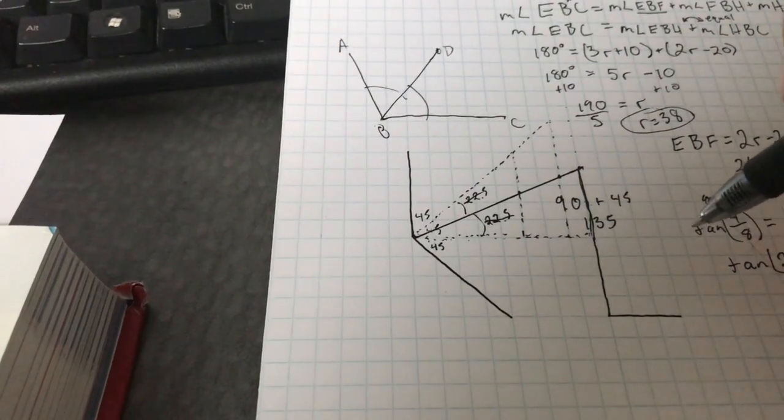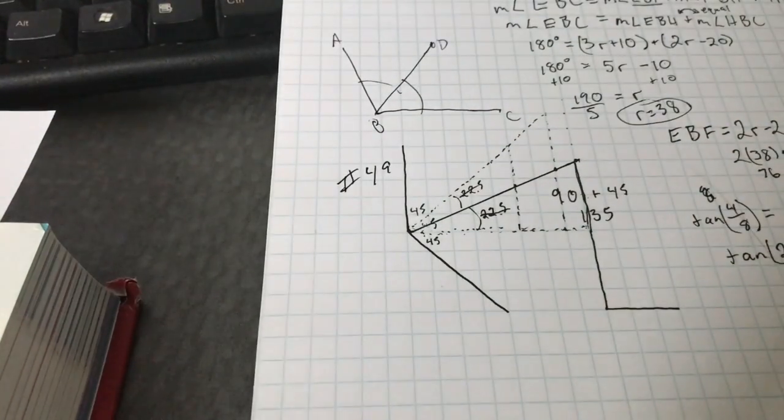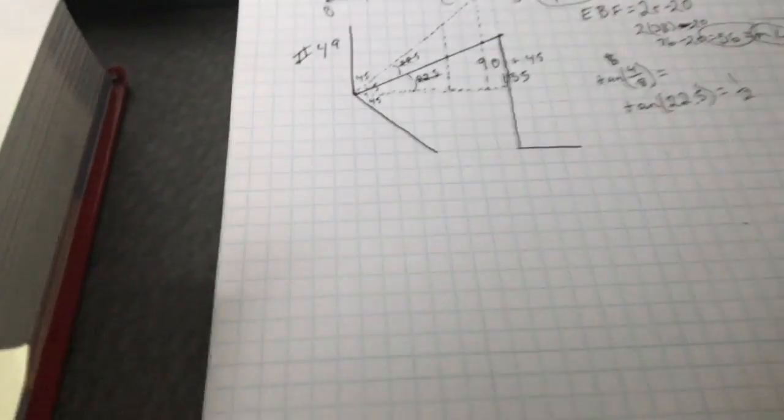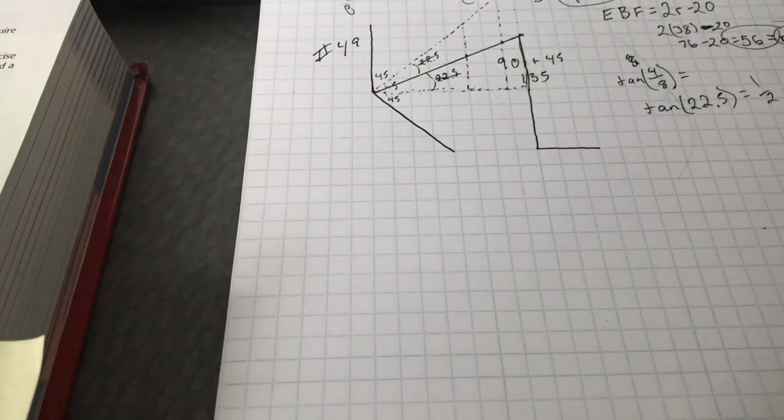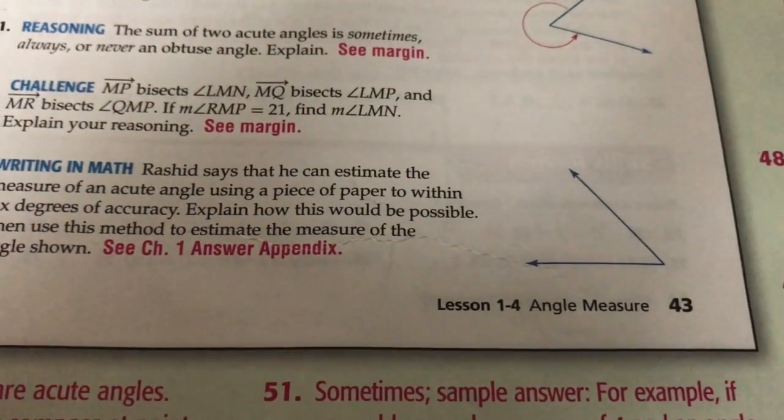All right, so that is 49. This is number 49. All right, and skip ahead to 53, writing in math. So the question states, Rashid says that he can estimate the measure of an acute angle using a piece of paper to within 6 degrees of accuracy. Explain how this would be possible, then use this method to estimate the measure of the angle shown. So it's right here.